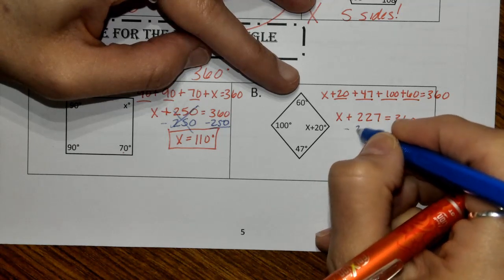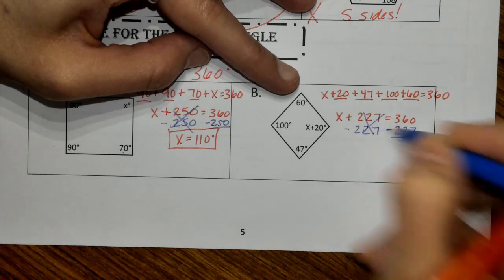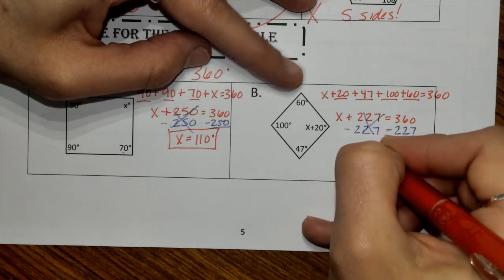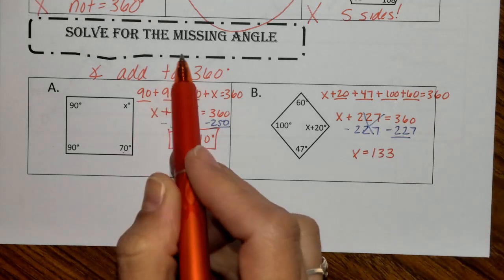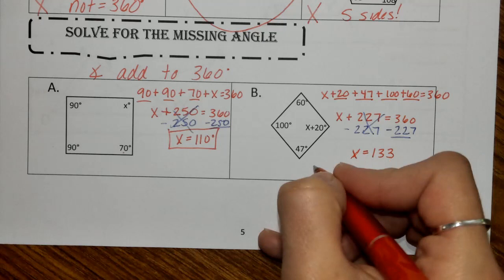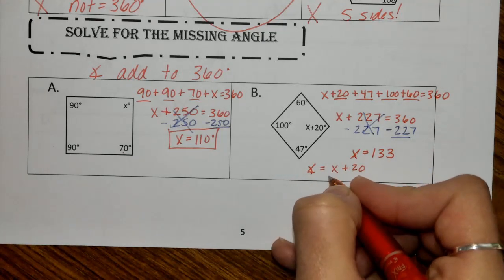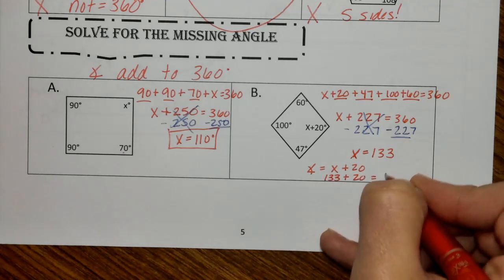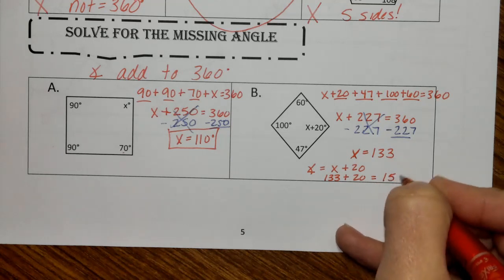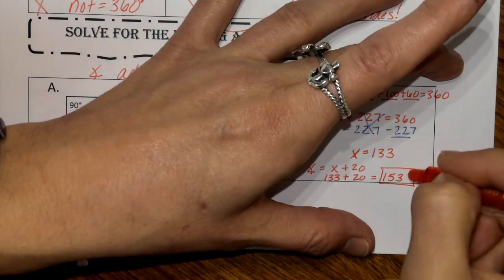Okay, in this case, same thing we did earlier. Subtract that 227 from both sides. x is going to be equal to 133. Now they did want us to find the missing angle. Well, the missing angle was equal to x plus 20, so we need to substitute in for x. x is 133 plus 20, so that your actual missing angle here is going to be 153 degrees. I'm going to mistake that degree as a 0. We have a degrees. All right.